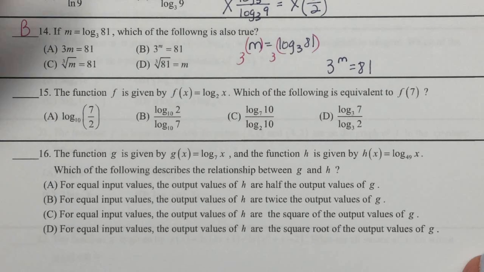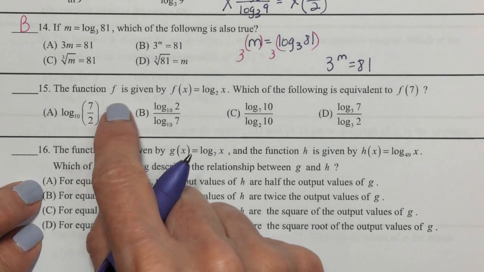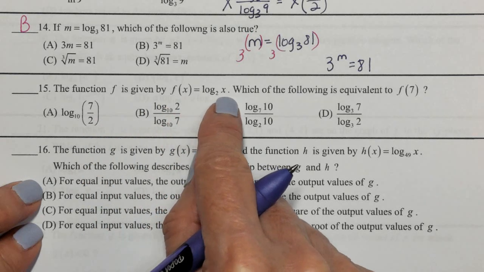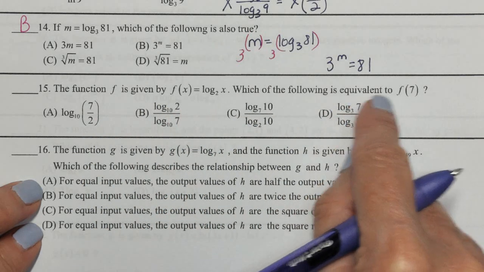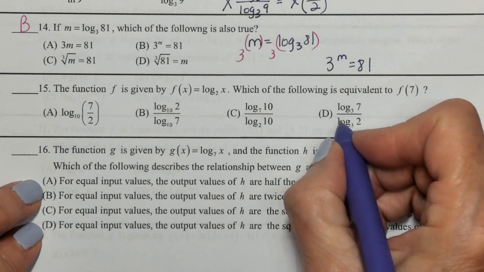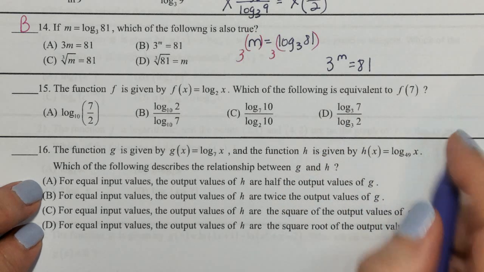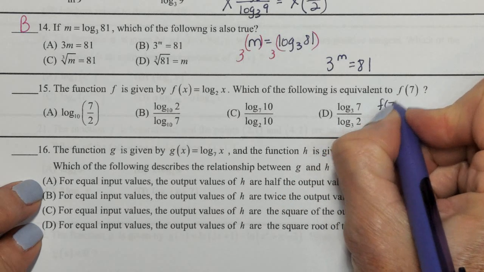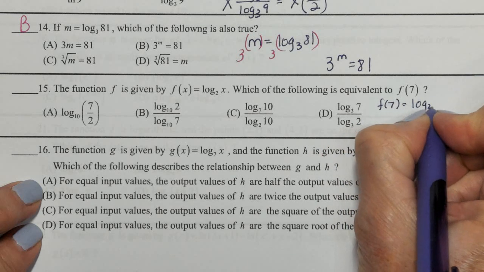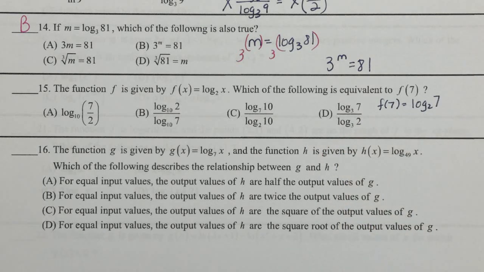Number 15. The function f is given by log base 2 of x. Which of the following is equivalent to f of 7? Well, f of 7 is log base 2 of 7. Which of the following is equivalent to that?